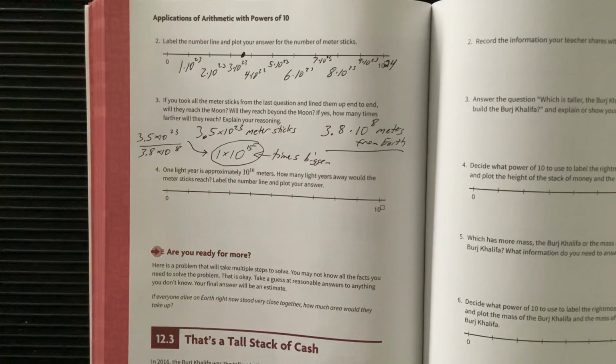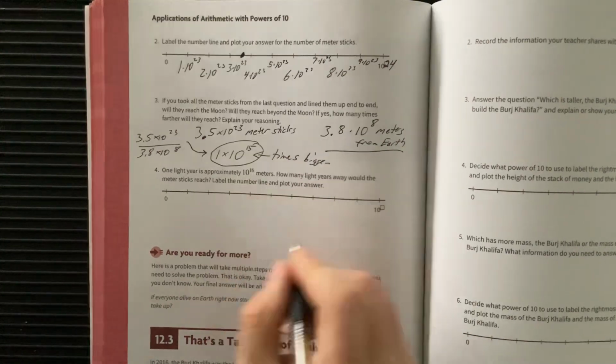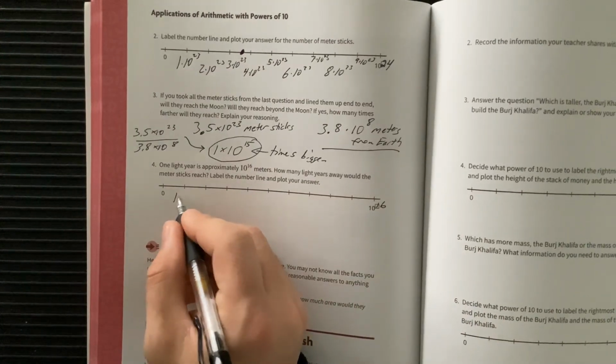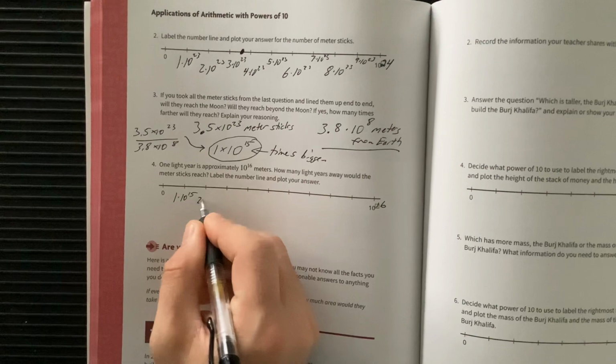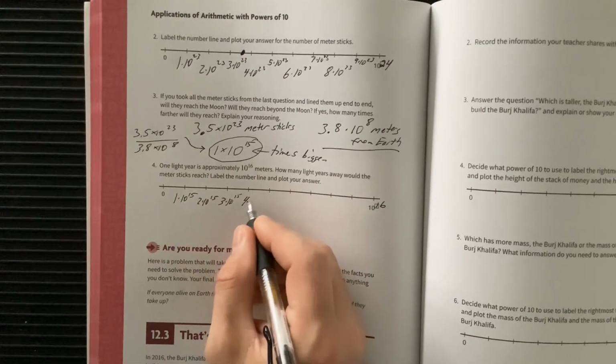All right, question number 4. Gavin, why don't you read that one for me? 1 light year is approximately 10 to the 16th meters. How many light years away would the meter stick reach? Like what number line and clock answer? All right, so this would be 1 times 10 to the 15th. This would be 2 times 10 to the 15th, 3 times 10 to the 15th, and so on.